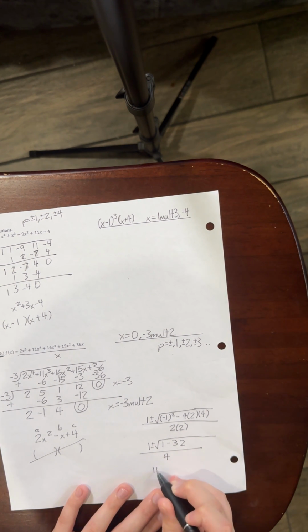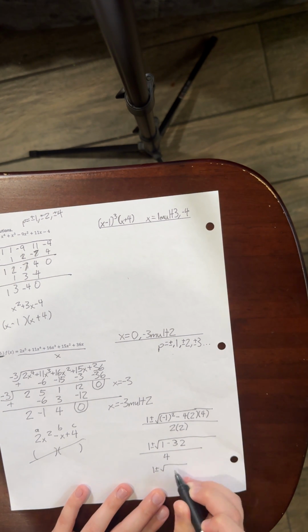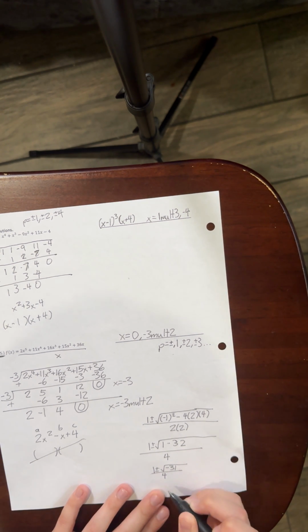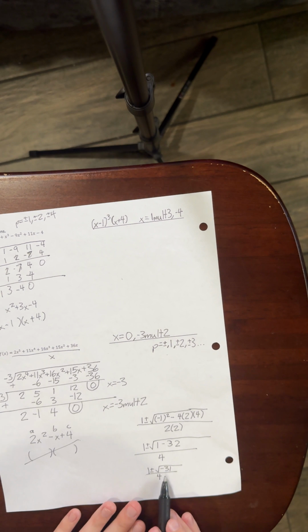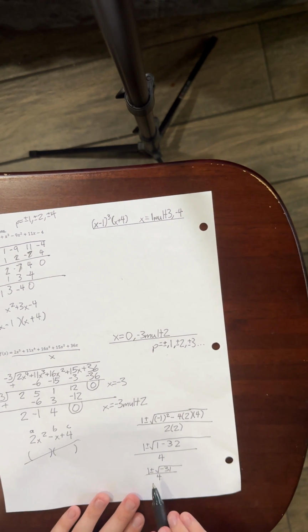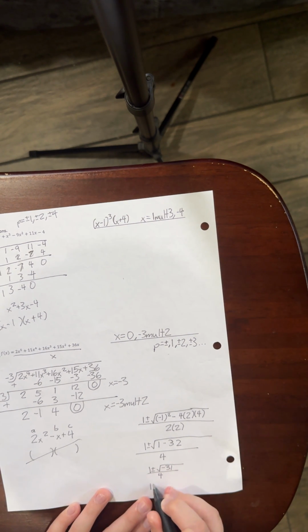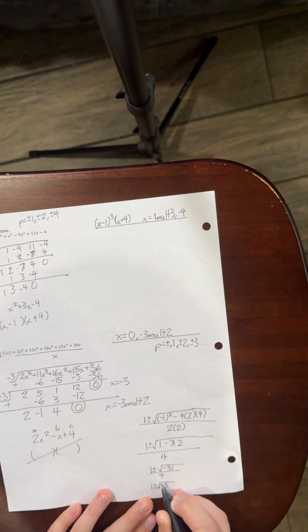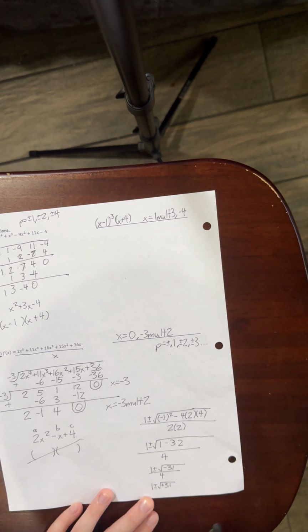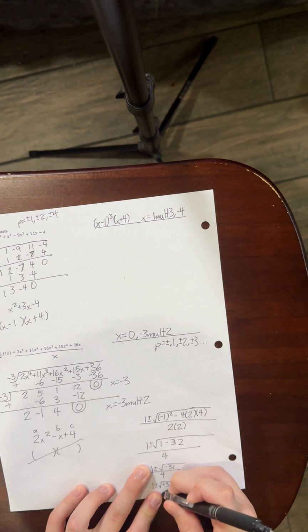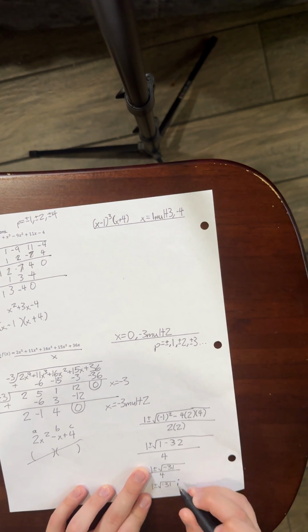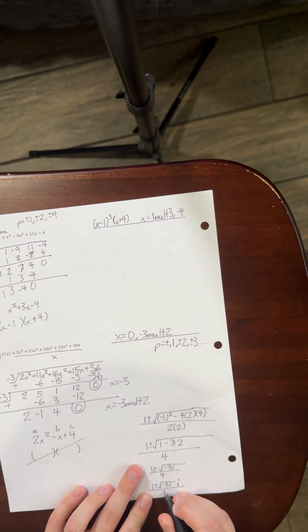Then we have 1 plus or minus the square root of negative 31 over 4, which, because it's a negative square root, we can take a square root of negative 1 out, and we get 1 plus or minus the square root of 31, whoops, I'll erase that, i over 4.